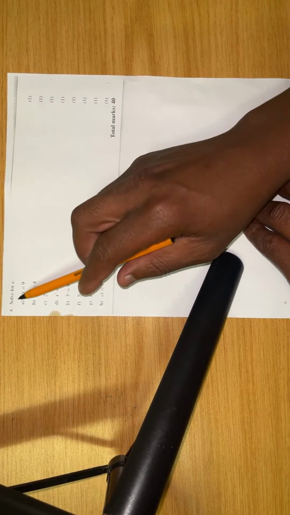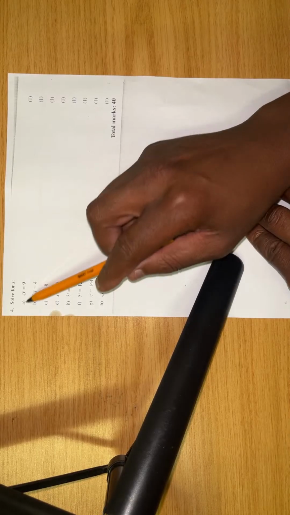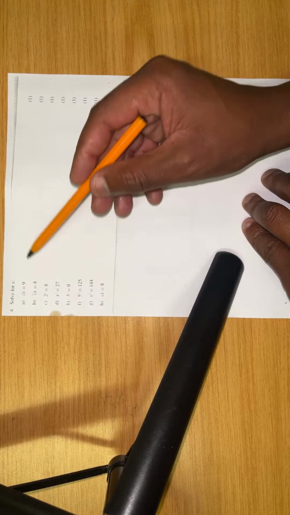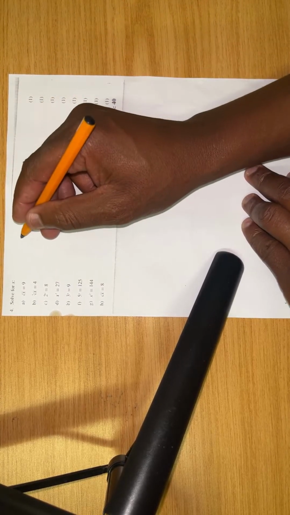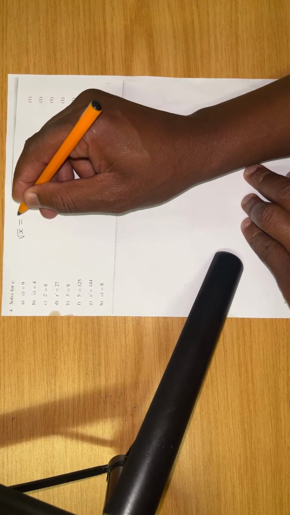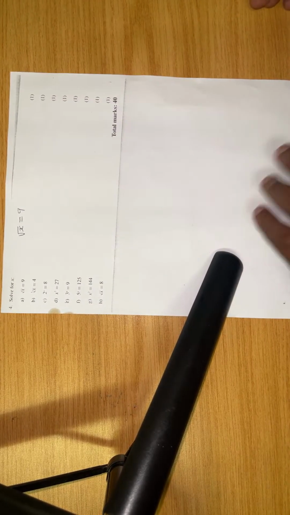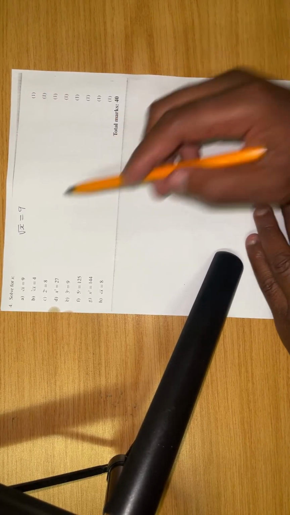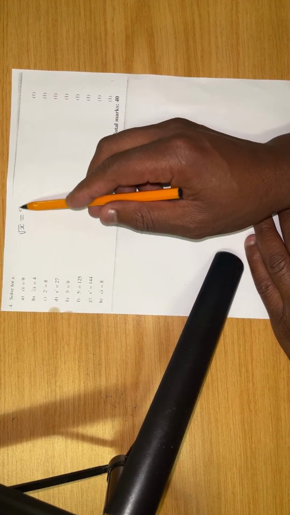So let's solve for x, okay? Solve for x. Square root of x equals 9.